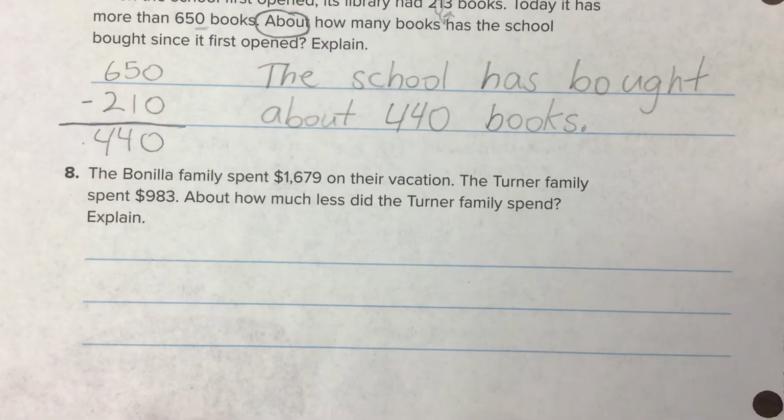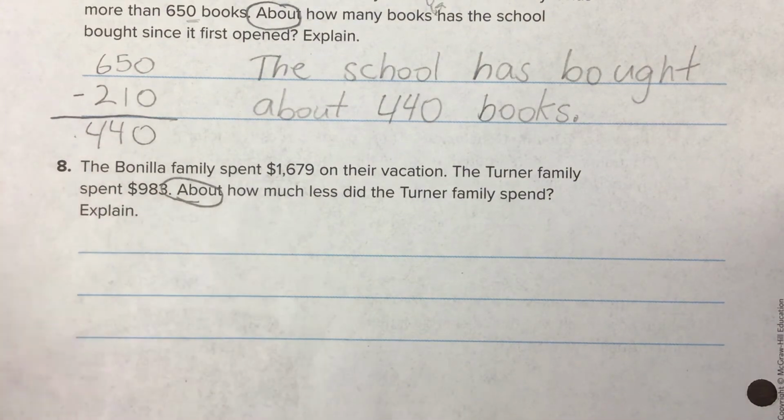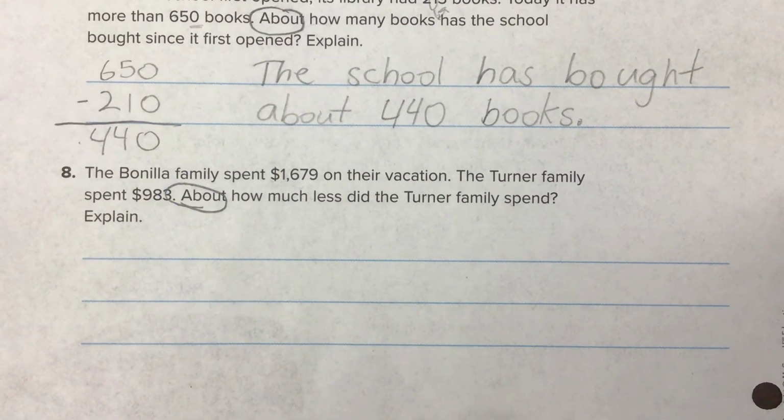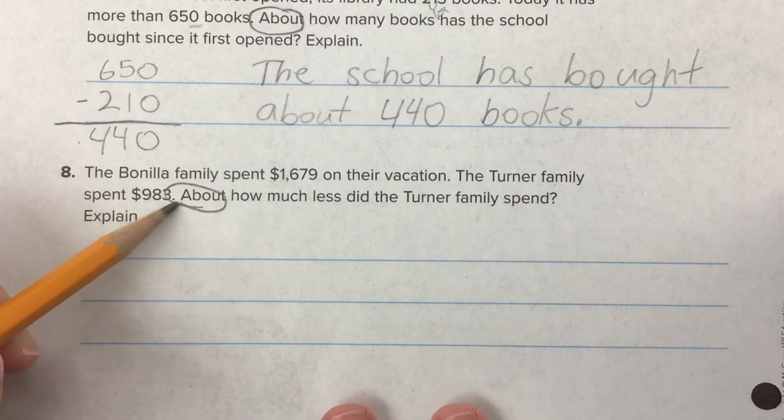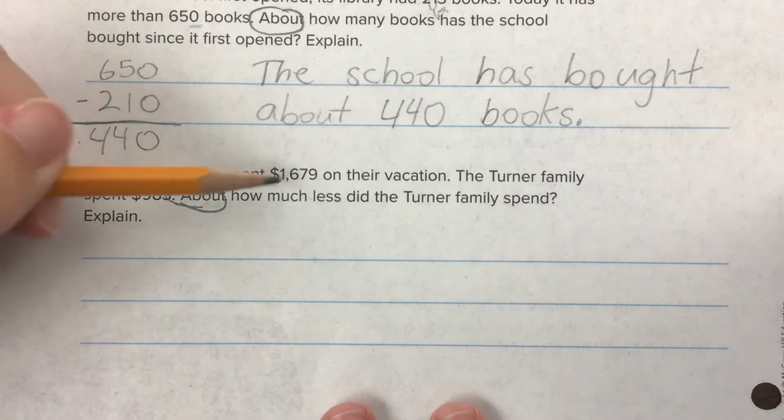Okay, number 8. The Bonilla family spent $1,679 on their vacation. The Turner family spent $983. About how much less did the Turner family spend? Okay, so again, that's my clue. I don't need to know the exact amount that they spent less. The estimate would work. So I'm going to round these to the nearest hundred.